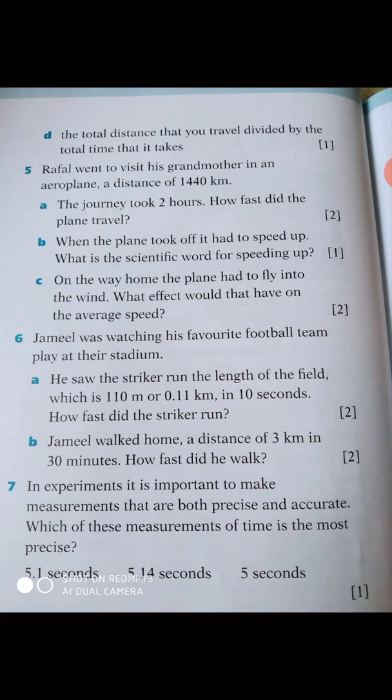Again, how fast means you have to calculate the speed of the striker. So the speed is distance divided by time. Distance is 110 divided by time is 10. 110 divided by 10 gives you 11. So the speed of the striker will be 11 meter per second.